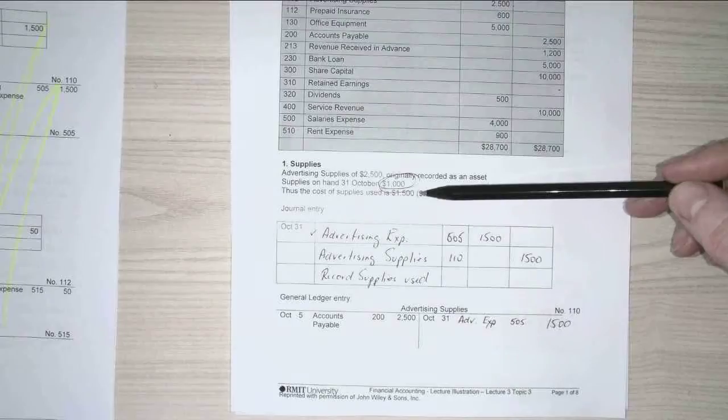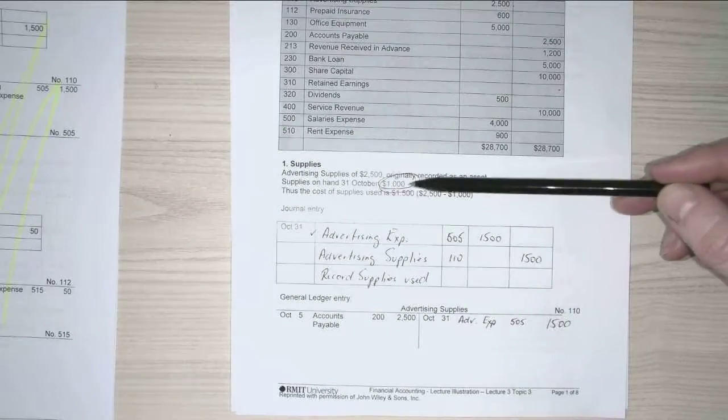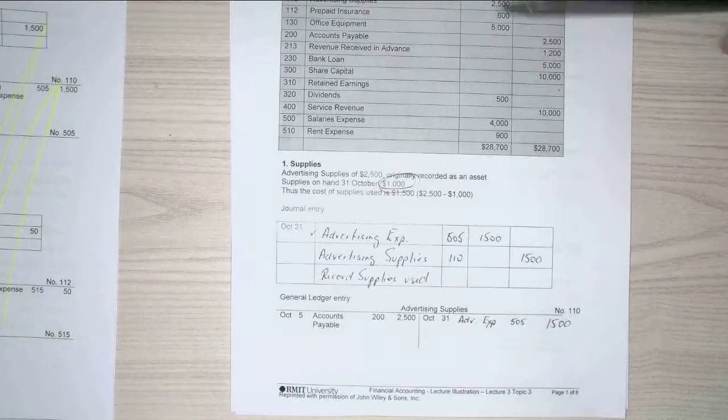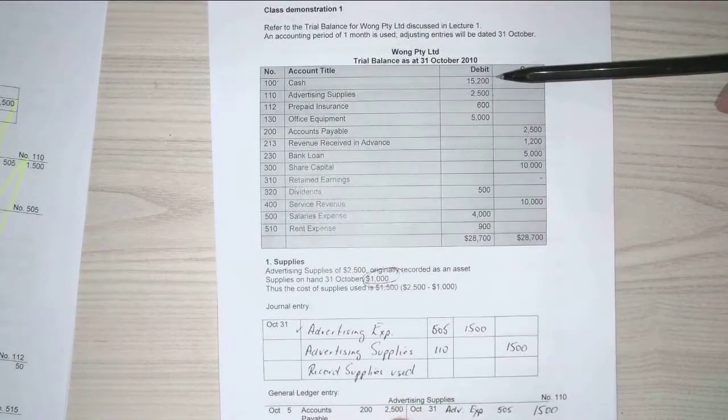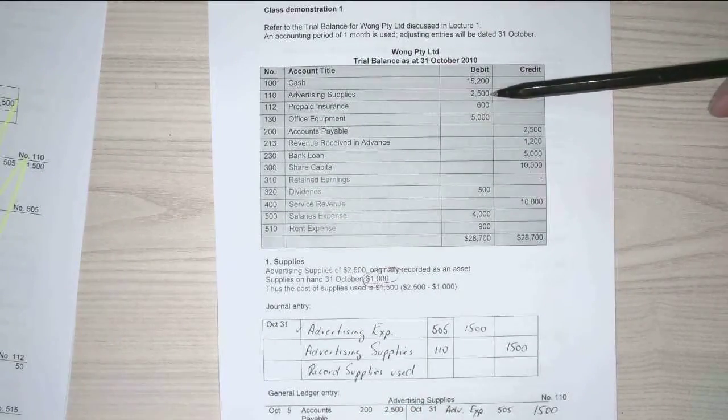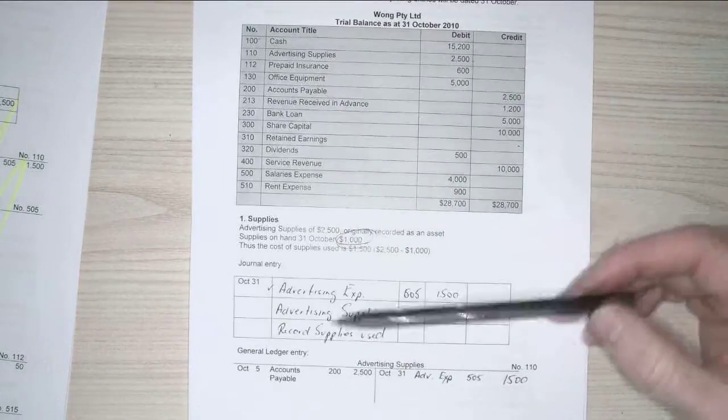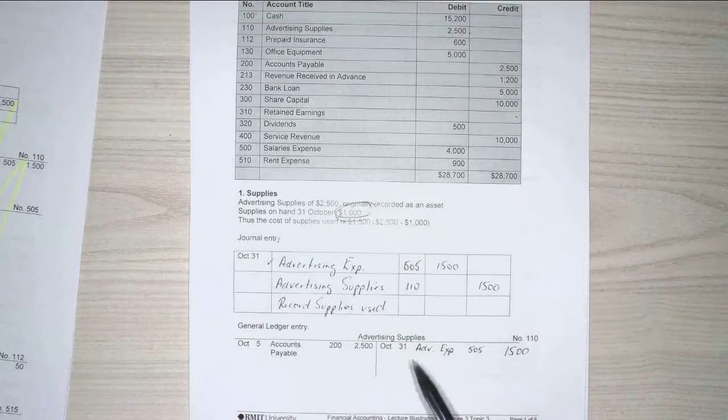We've done a stock take on the 31st of October, and we found that we only had $1,000 worth of supplies. So we have to adjust this account here to reflect the decrease in supplies. And that is then reflected down here in this account. So this is my advertising supply account. It had a balance of 2,500, we're reducing it by 1,500, so the balance when we close it would be 1,000.